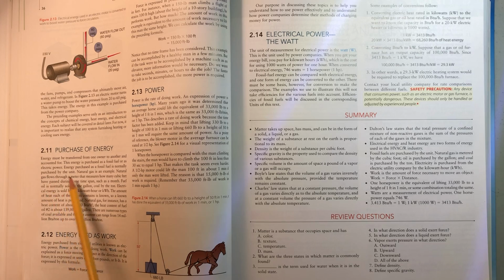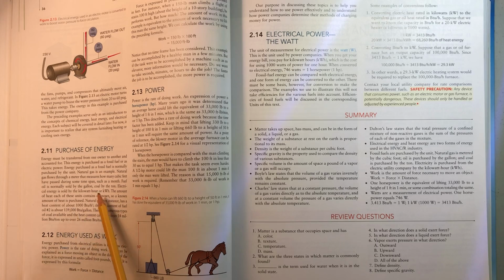Natural gas flows through a meter that measures how many cubic feet have passed during some time span, such as a month. Fuel oil is normally sold by the gallon, coal by the ton. Electrical energy is sold by the kilowatt hour, or kWh. The amount of heat each of these units contains is known, so a known heat content of about 1,000 BTUs per cubic foot.